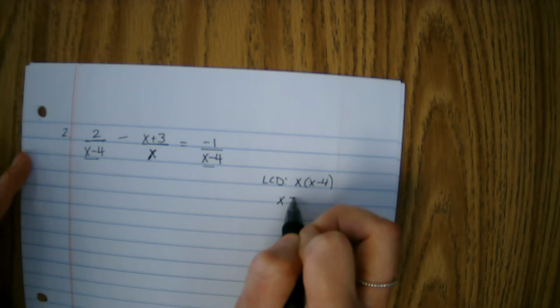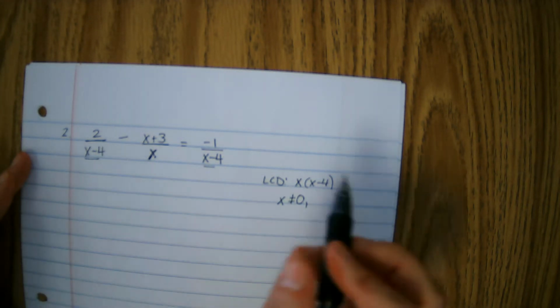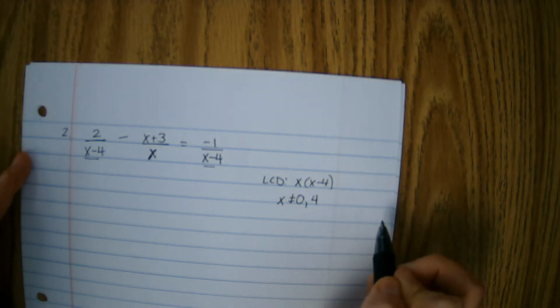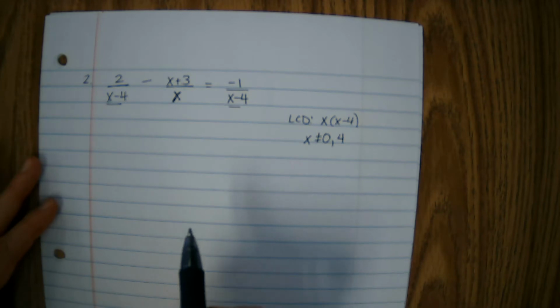And I can look here and say, if I have just an x in the denominator here, I know x cannot equal 0. And what would make this denominator 0? Well, that's if x equals positive 4. So if I get a 0 or a 4 for either of my answers, then I need to reject those.